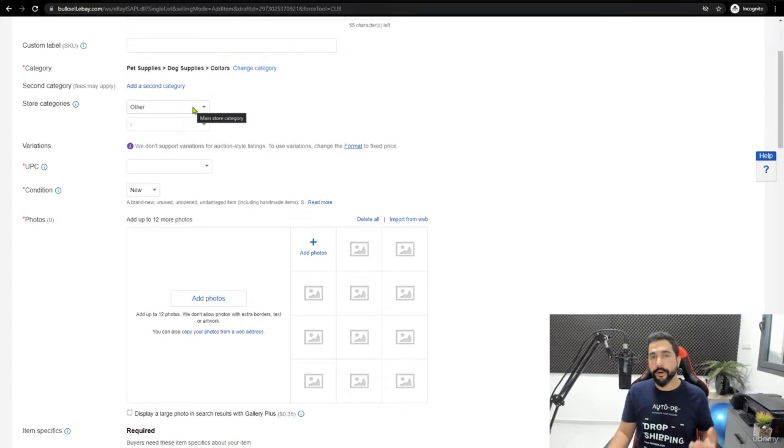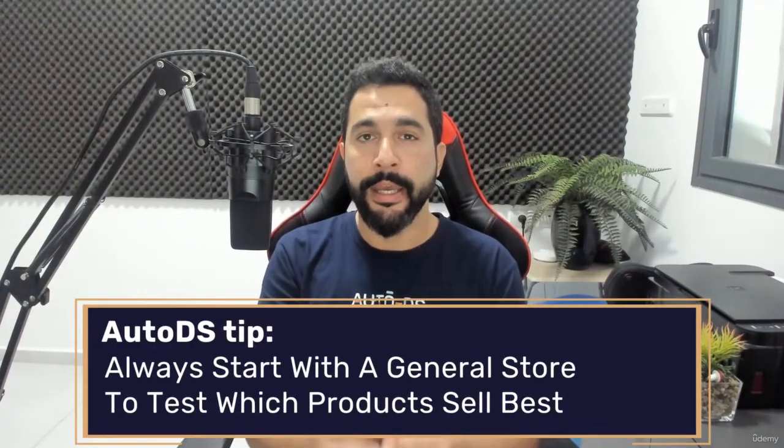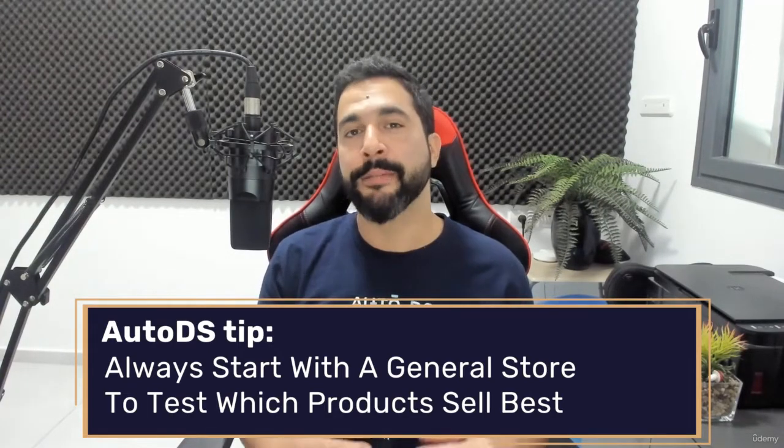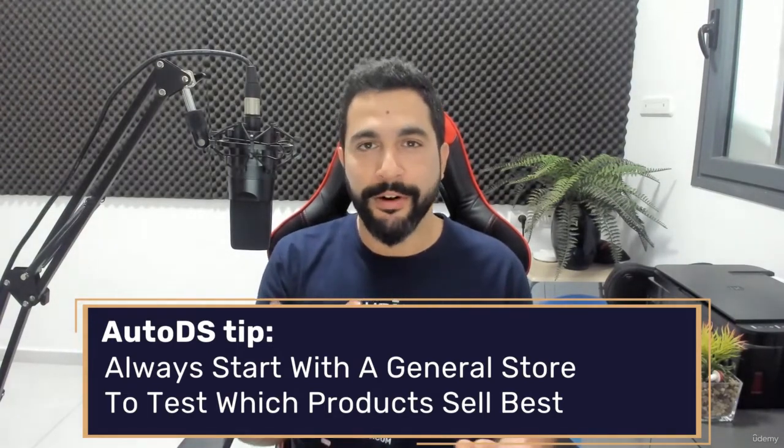Then you have store categories, but it's a new store, so you don't have any categories yet. You are testing out a whole bunch of products on eBay, and I definitely recommend to always start with a general store, especially on eBay. Test out a whole bunch of products and see what starts to sell, and then scale your success by adding more products that are similar to those that are selling for you while always testing out new products.